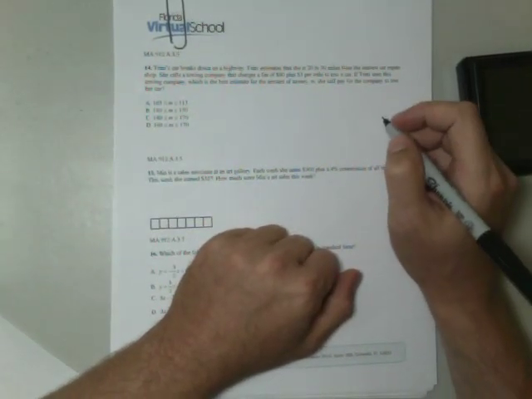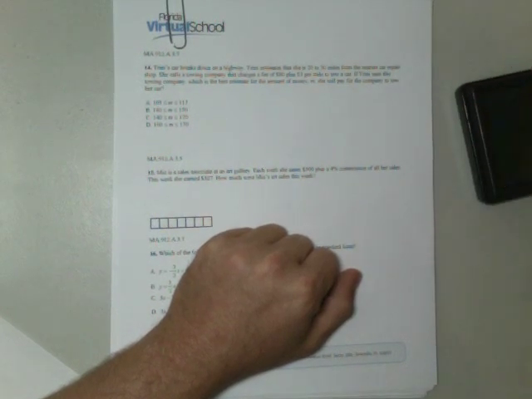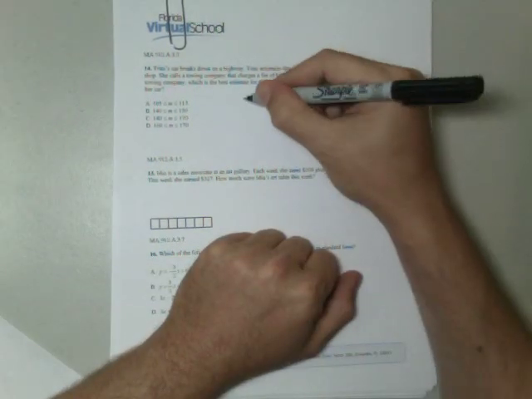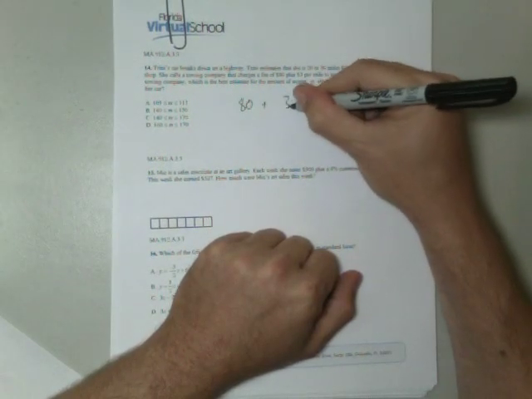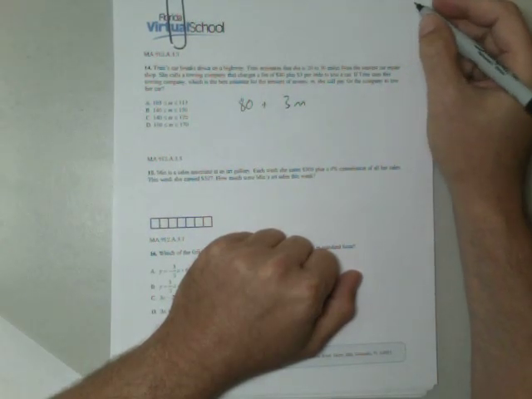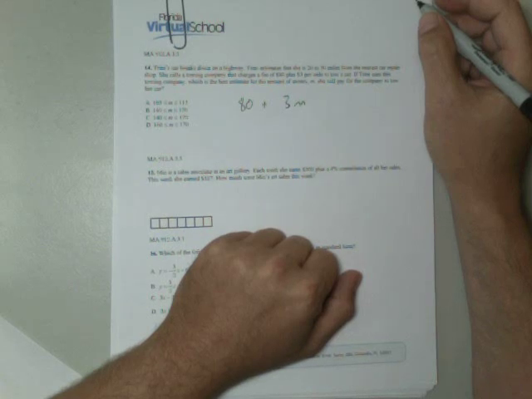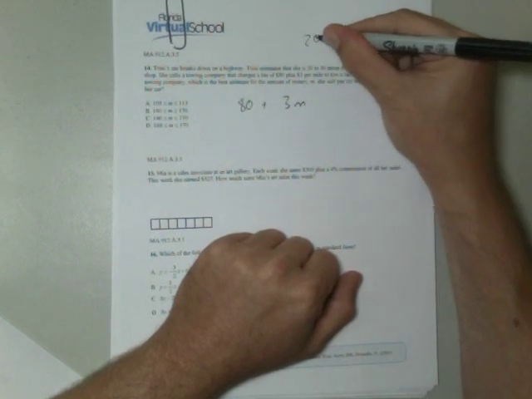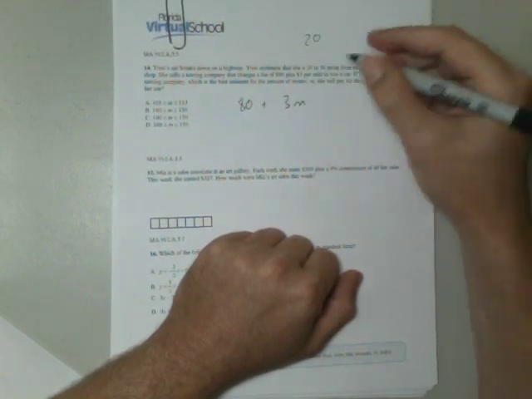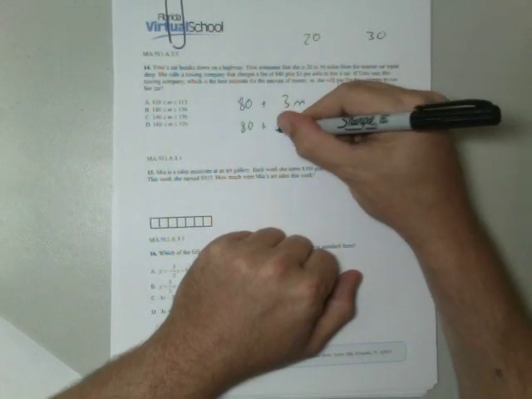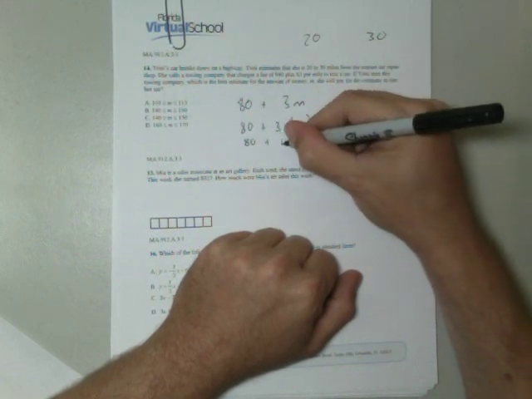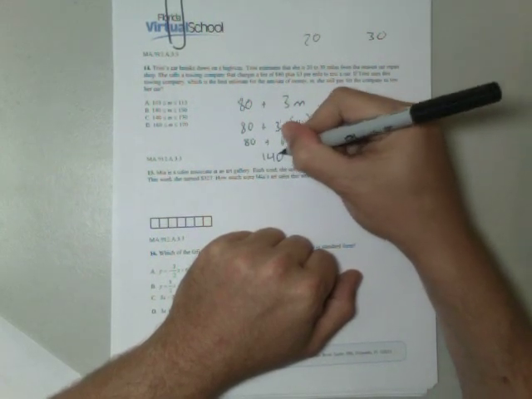Trini's car breaks down on a highway. Trini estimates that she is 20 to 30 miles from the nearest car repair shop. She calls a towing company that charges $80 plus $3 per mile to tow the car. If she uses this towing company, which is the best estimate for the amount of money she will pay for the company to tow her car? Okay, well, I'm going to put my boundaries of 20 and 30 in for M. 80 plus 3 times 20 is 80 plus 60 is 140.